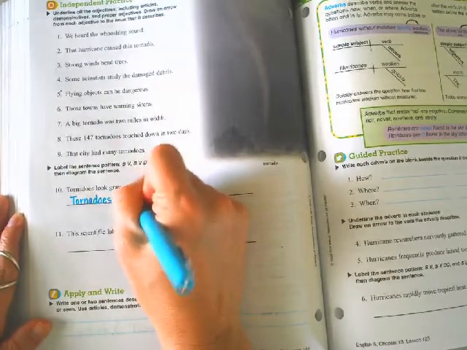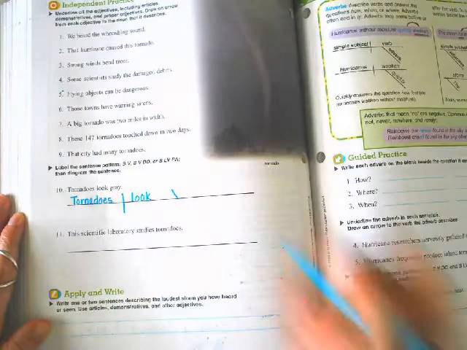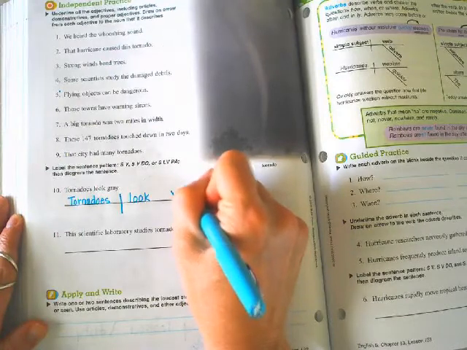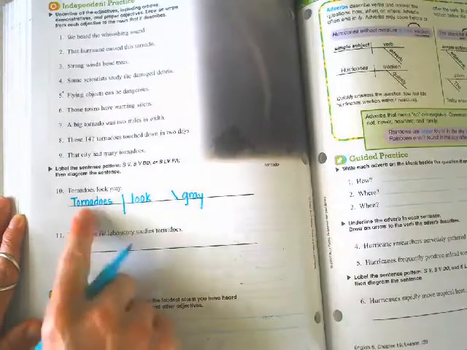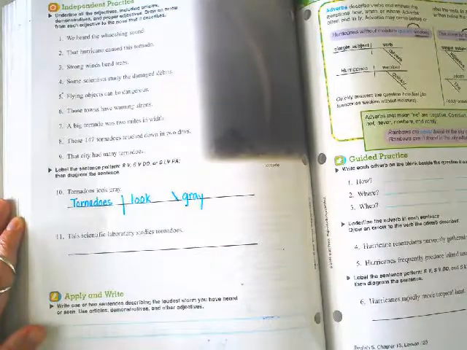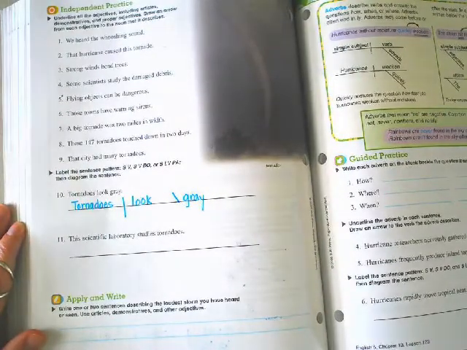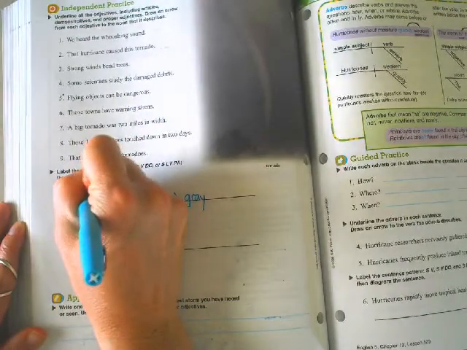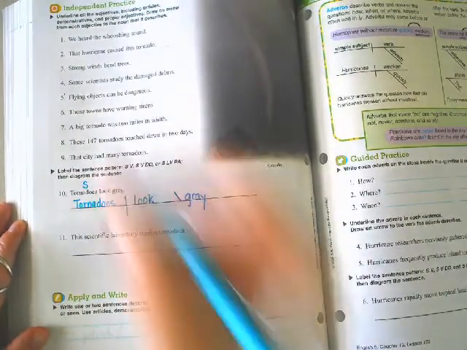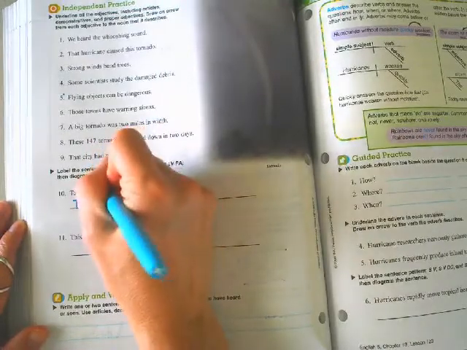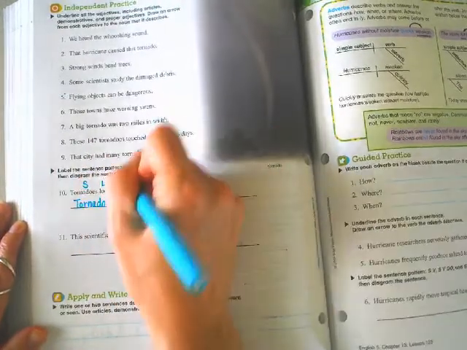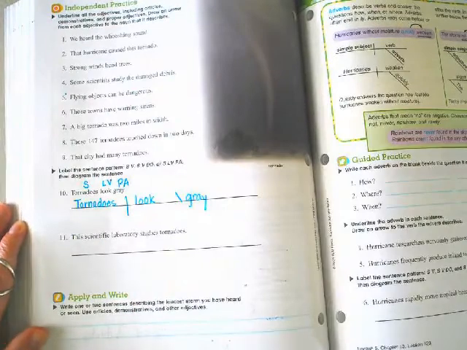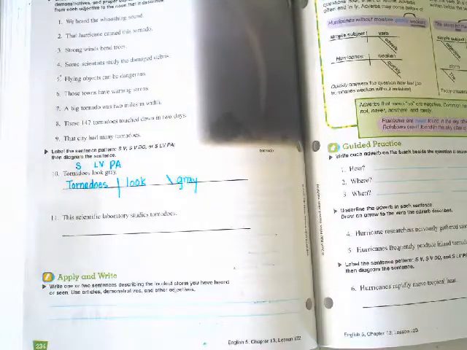They look. And how do they look? They look gray. Now, we don't have any adjectives to draw down here because there's only 3 words in the sentence and we used them already. The pattern is tornadoes is your subject, look is your linking verb, and gray is your predicate adjective. And that's it for that sentence.